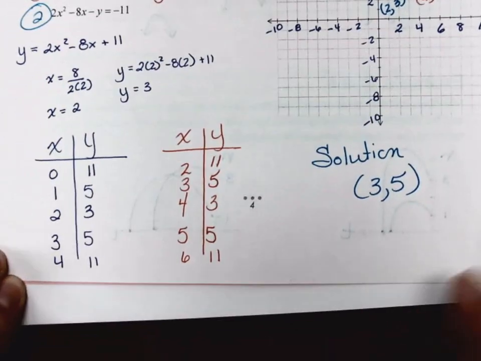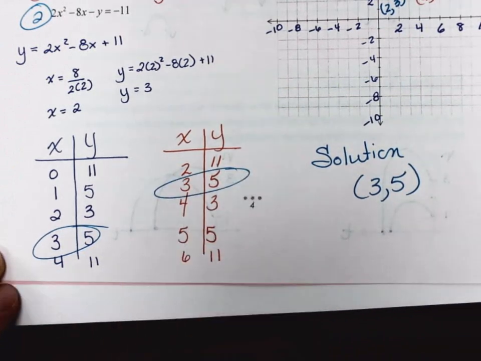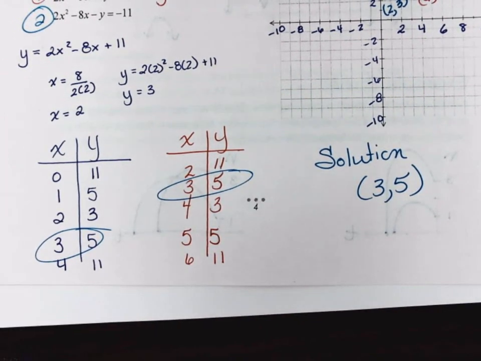And you see that point shared in the table of values, right? So it's there already. So definitely a question on the test doing this.